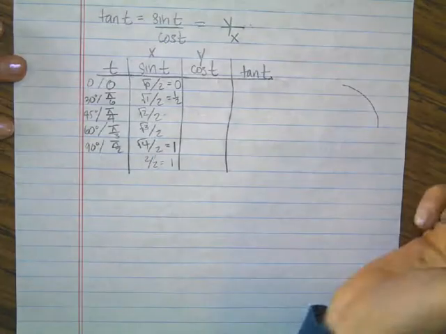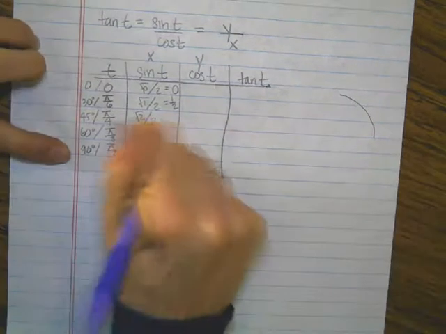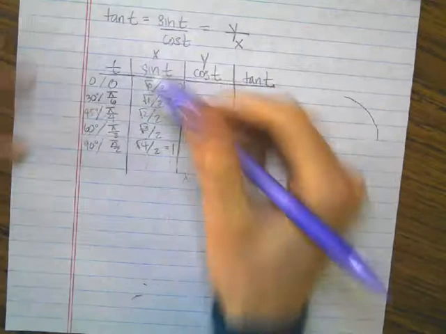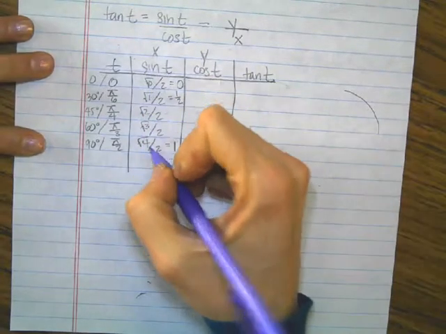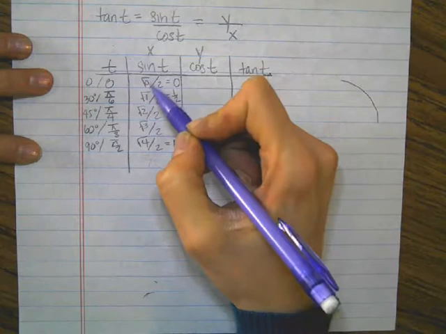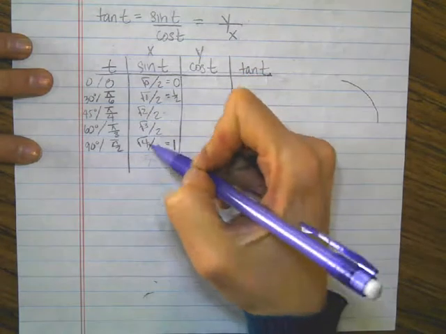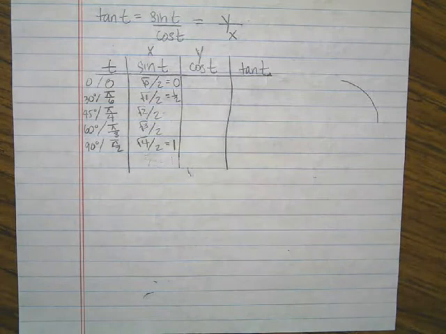Cosine. So the shortcut was, you know it's all over 2, and then you just do square root of 0, square root of 1, square root of 2, square root of 3, square root of 4. Do you see the pattern? That's the pattern. That's the easy memorization.